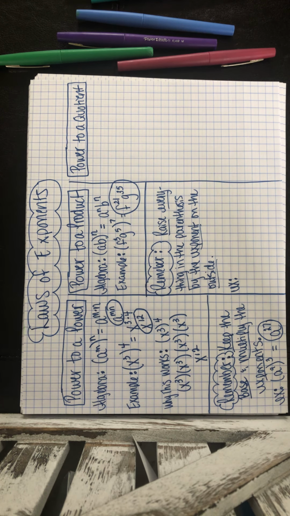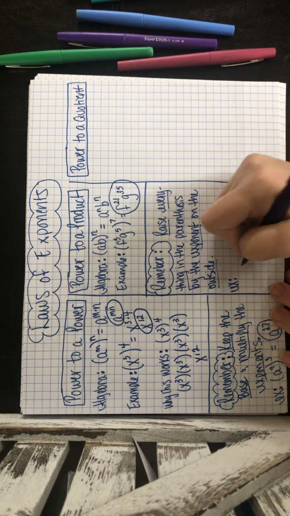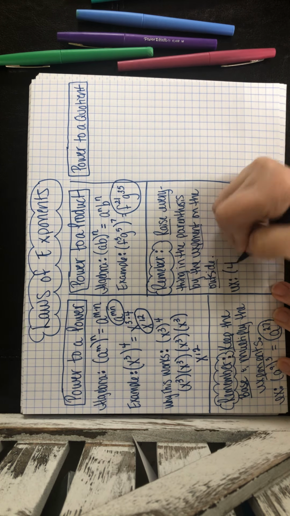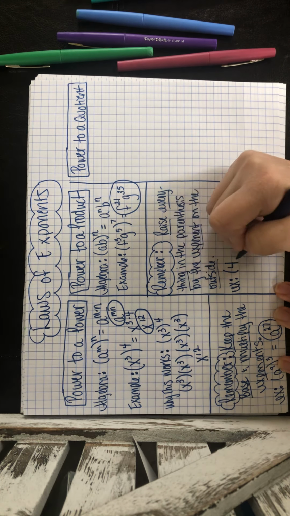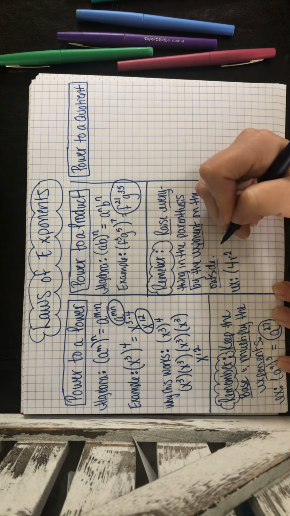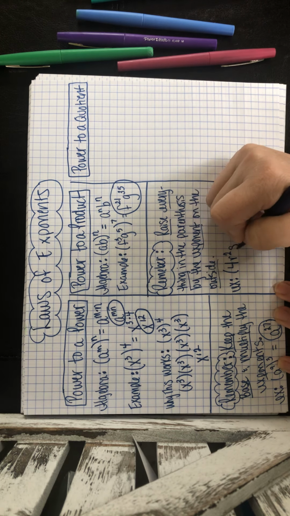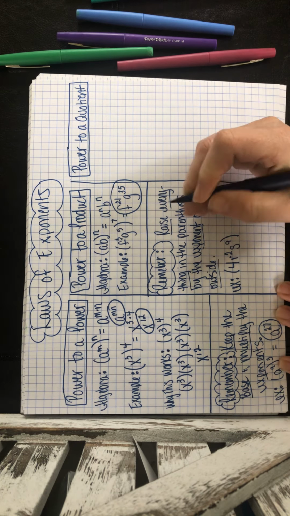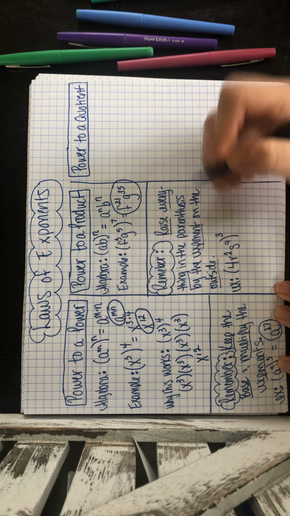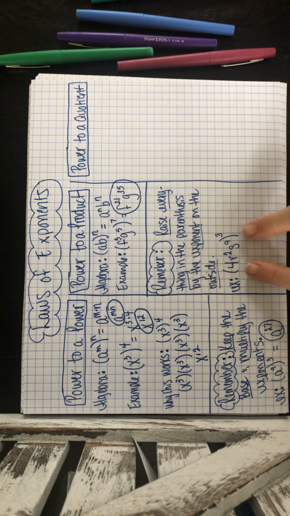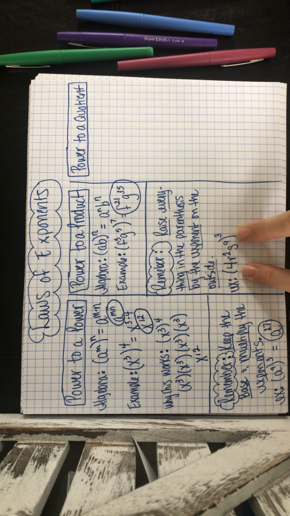All right, so let's look at another example. So we'll do one with some numbers in it. So now we have 4 R to the second, S to the ninth, and all of that is being raised to the third power. So this basically is saying that we have 3 of these quantities. So we have 3 of these, 3 of these, and 3 of these.